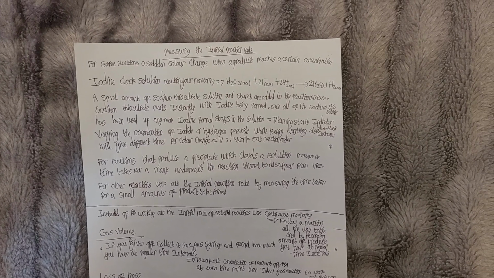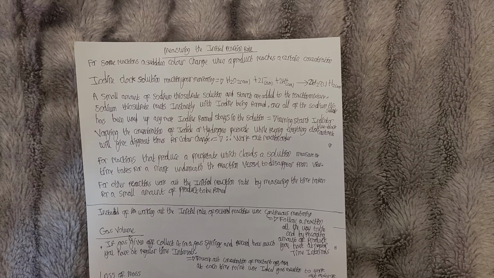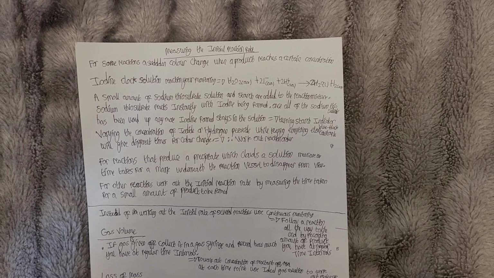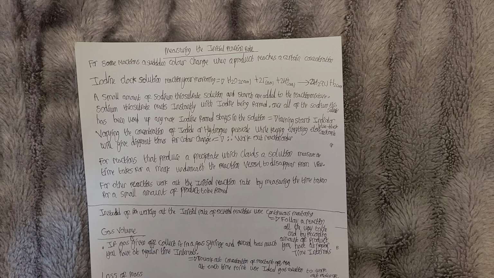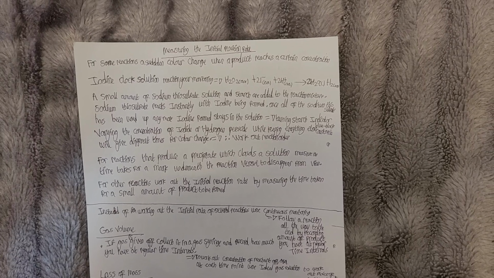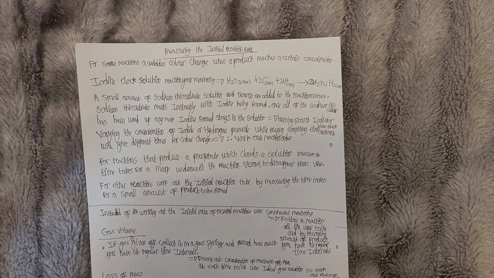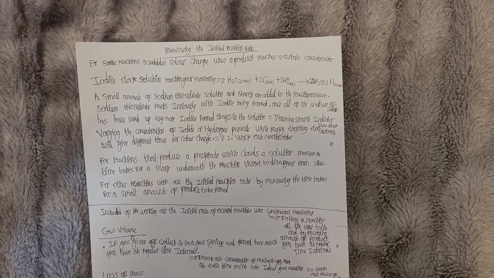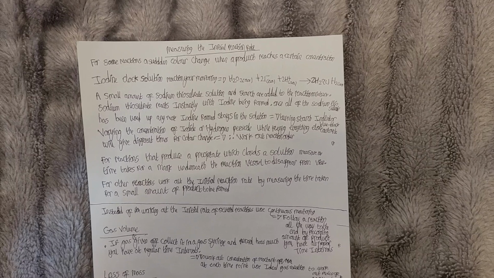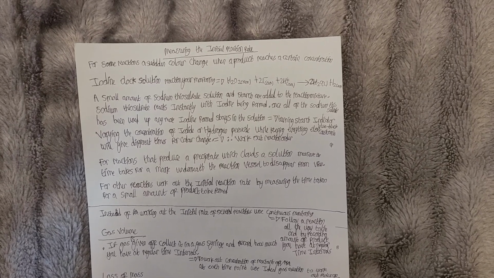For reactions that produce a precipitate which clouds the solution, we measure the time taken for a mark underneath the reaction vessel to disappear from view. For other reactions, we work out the initial reaction rate by measuring the time taken for a small amount of product to be formed.